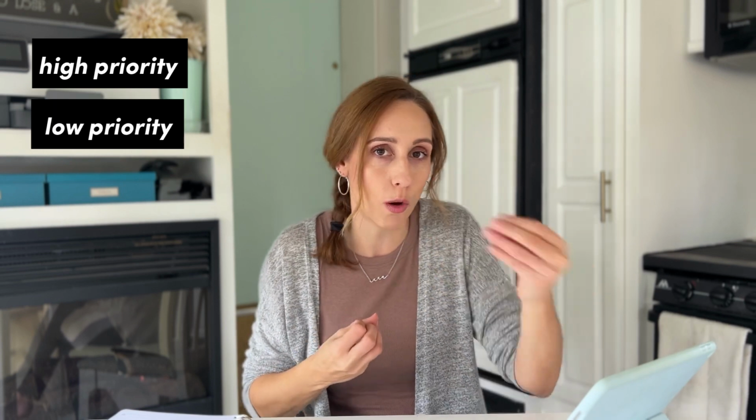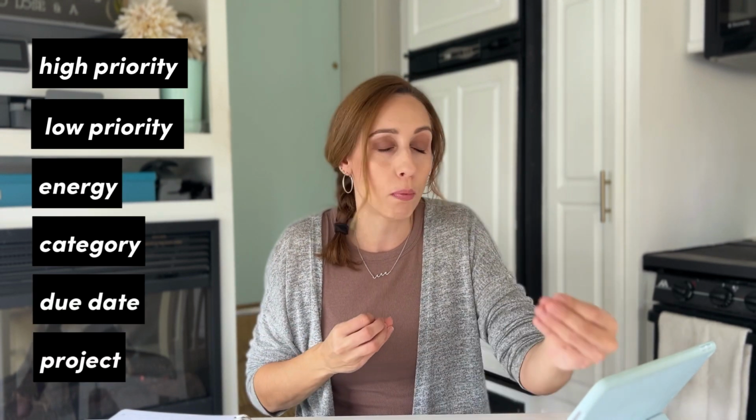Plus, using a digital platform is going to make it really easy to delete irrelevant tasks, or tasks where you're like, why did I even put that on there? That's not something I want to do, or that's not relevant to my life right now. Delete, and you don't have to cross it out and use whiteout and get all messy. The other thing is you can also add a lot of context to your task. So whether it's a high priority or low priority, how much energy it takes, what category it belongs in, when it's due, what project it's related to. And really the best platform that I found for that is Notion.